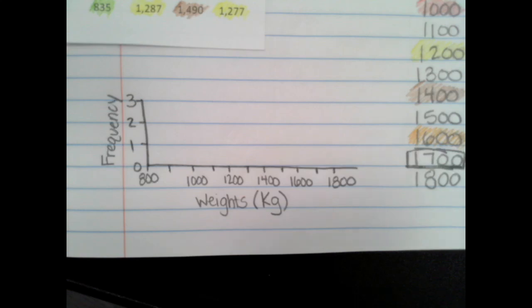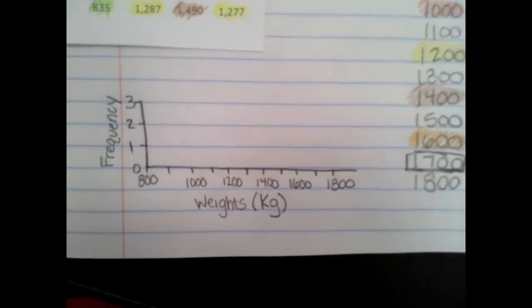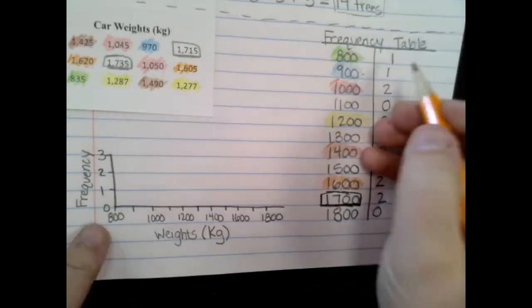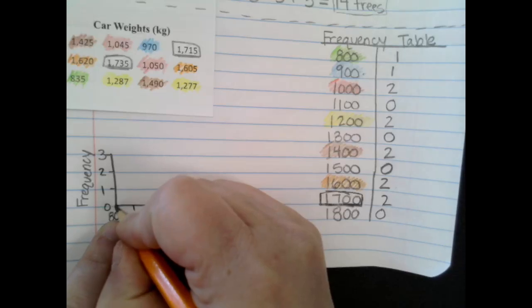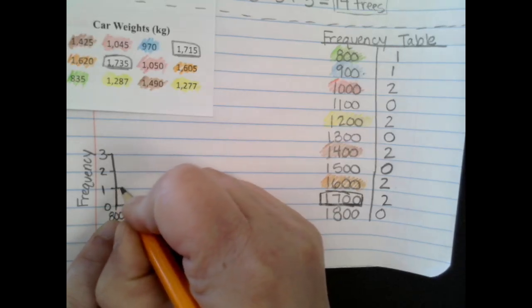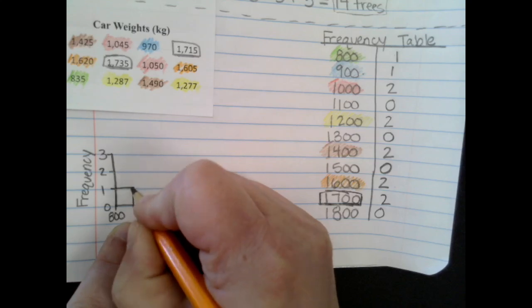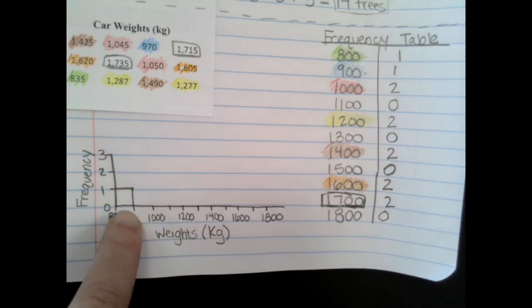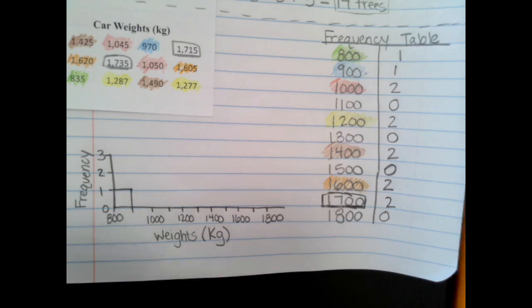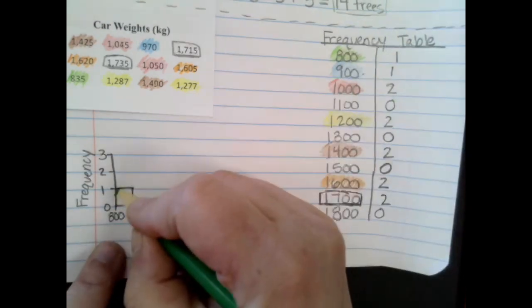Okay, and then we just fill in the bars here. When we do the bars, there's no spaces between the bars. Again, for some reason, people are very adamant that that is a big thing about histograms, is that we don't put a space between the bars. Okay, so first one we have is 800. 800 to 900 had 1. So for the 800, I'm going to go up to the 1, draw over, and then where this line is, I draw up to that. So there is my 1, and it goes all the way to that line. Okay, if you want to color code it with that green, you can.